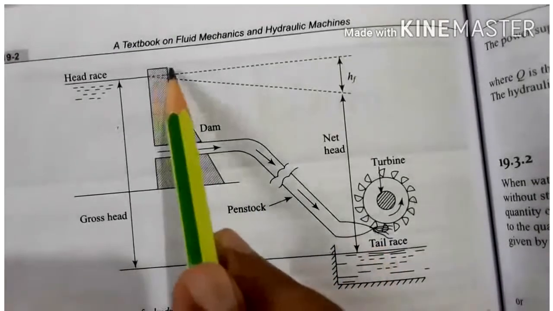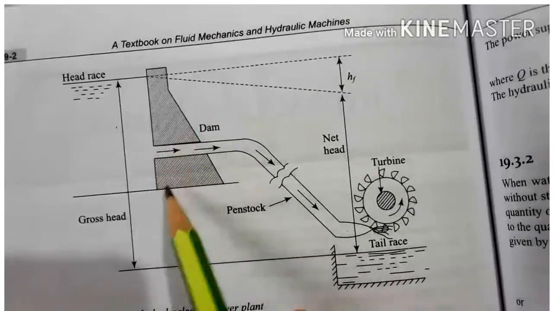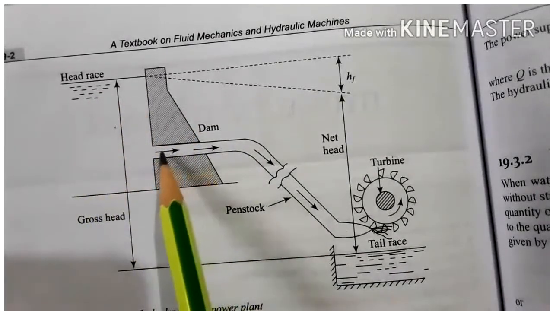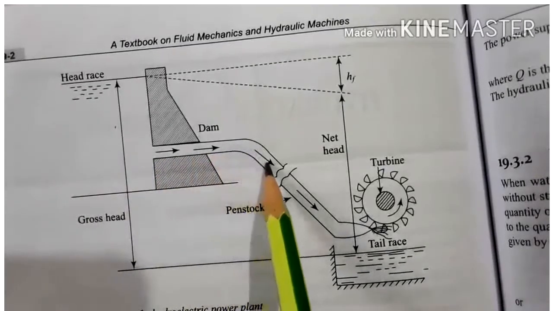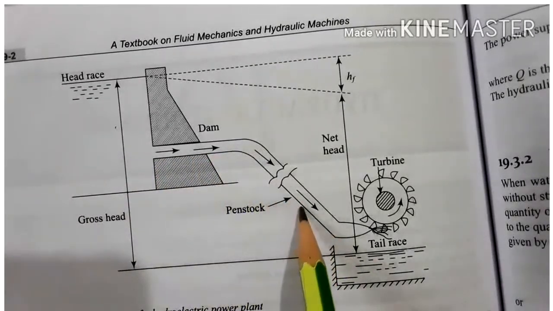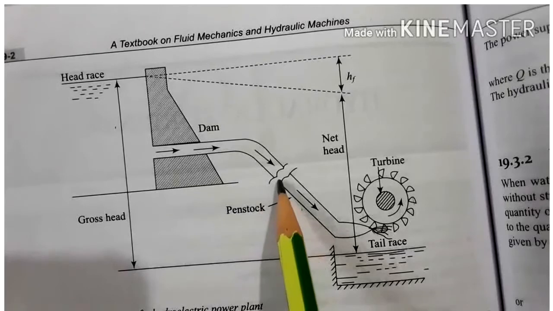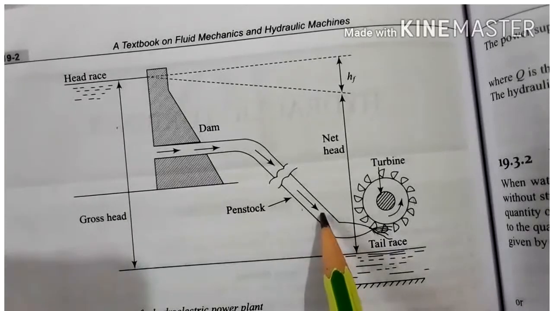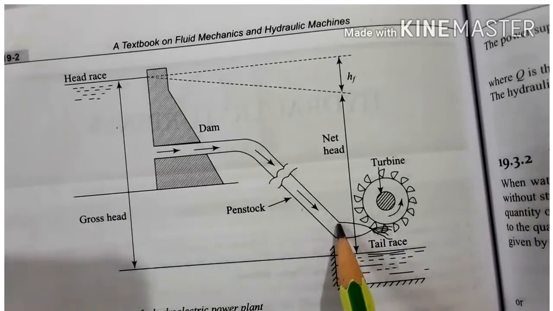Here the dam is constructed across the reservoir, and the water is made to flow into large diameter pipes, and these are called penstocks. Through the penstock the water is made to flow, and at the end of the penstock a nozzle is fitted.